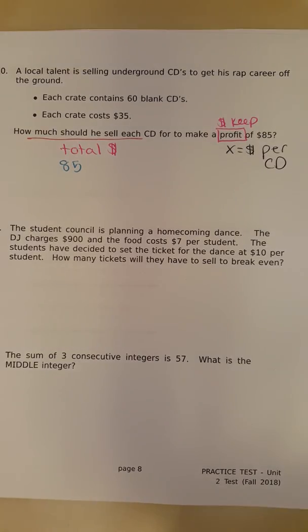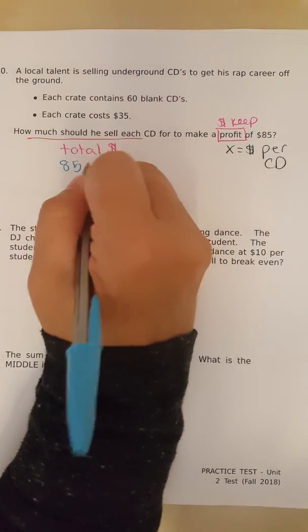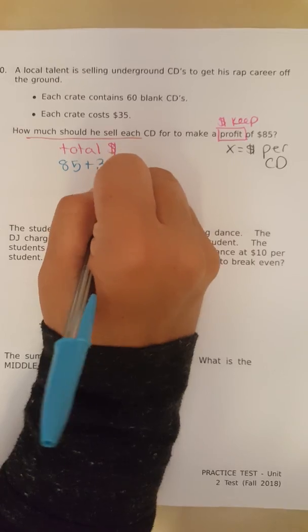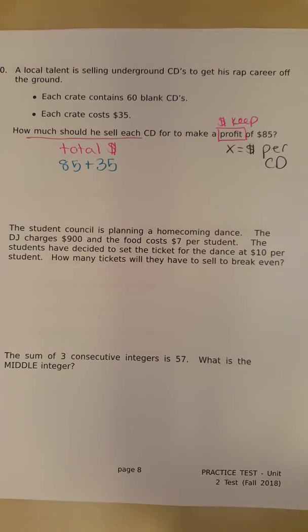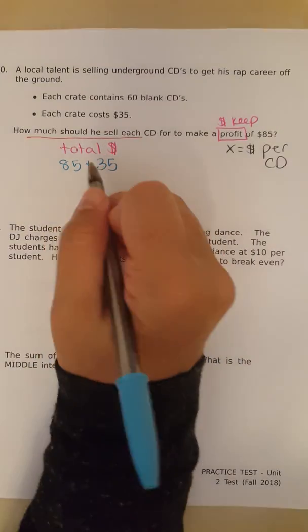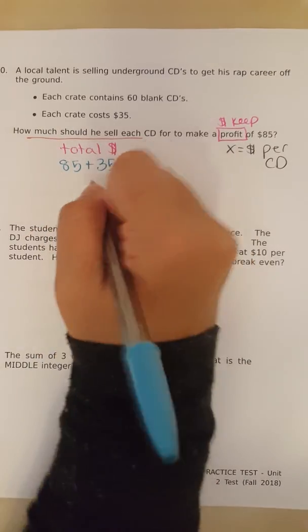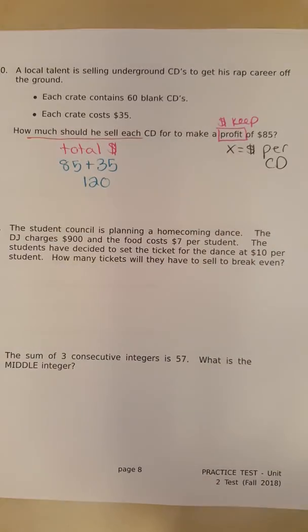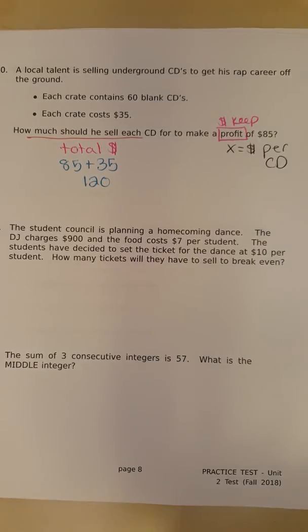But he also has to buy the crate of CDs. So he also has to make $35 in order to pay that. So total here, if we add these together, that's going to give us 120. That's the amount of money he needs to make in order to be able to keep $85 for himself. So that's his total amount of money.